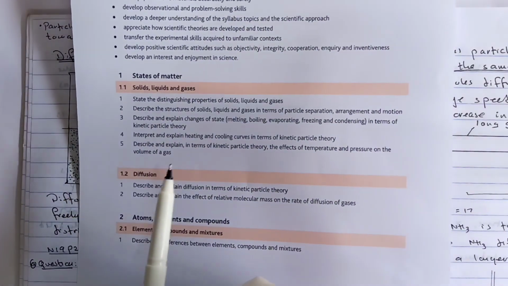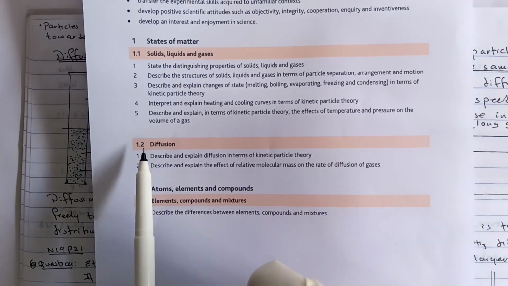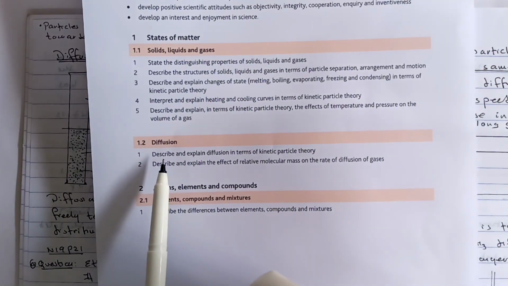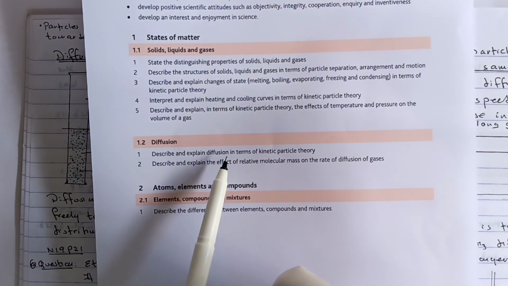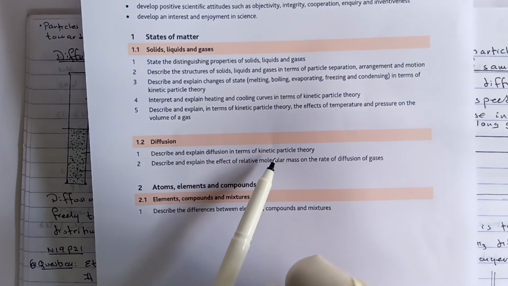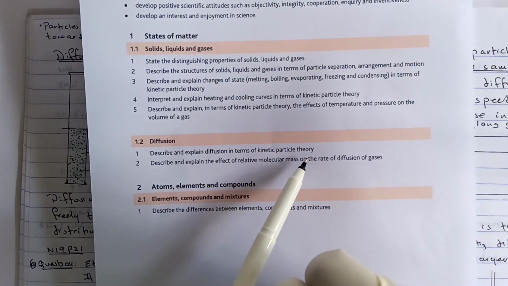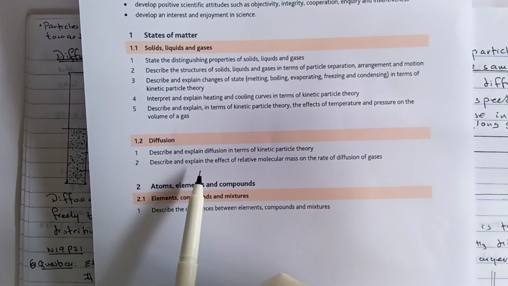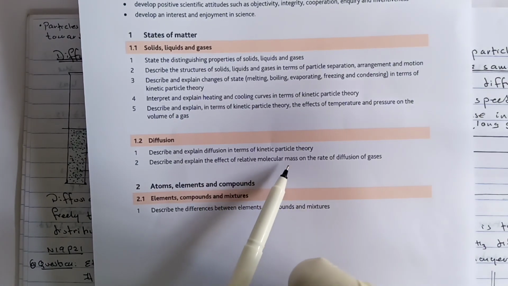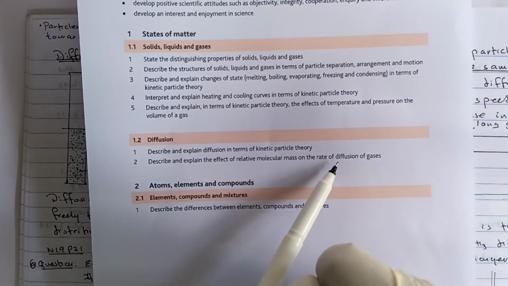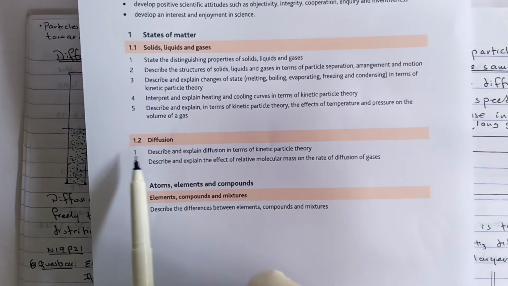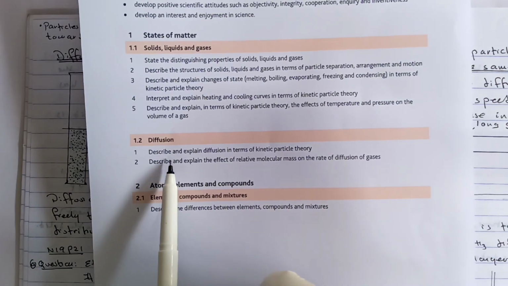Now we are going to do this part of the syllabus, 1.2 diffusion. Describe and explain diffusion in terms of kinetic particle theory. Describe and explain the effect of relative molecular mass on rate of diffusion of gases. We are going to do this part of the syllabus in this video.